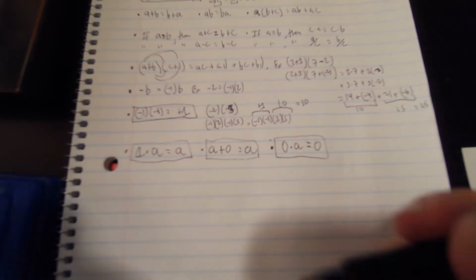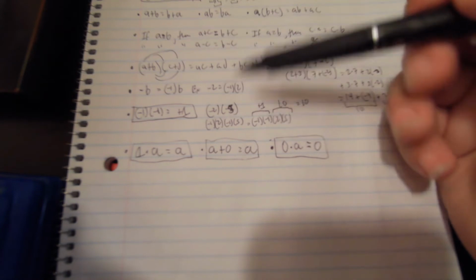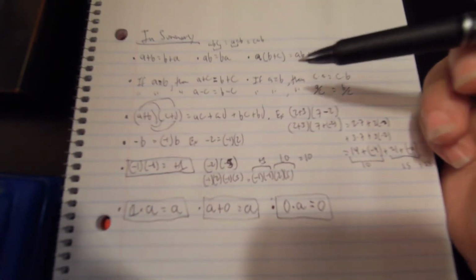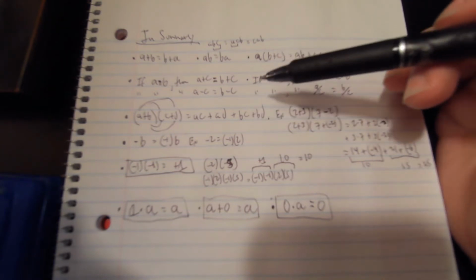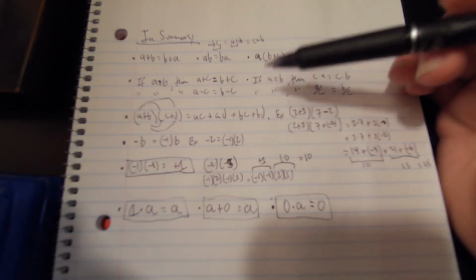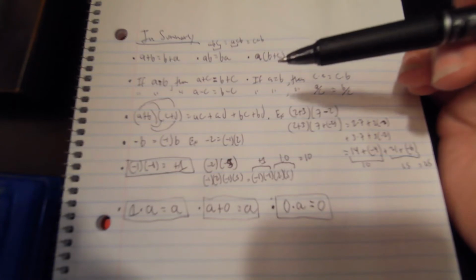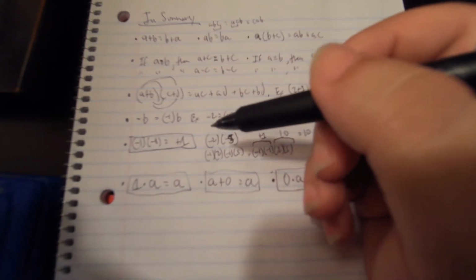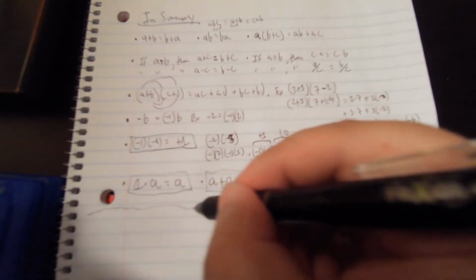Now, as far as axioms of real numbers, these are the main ones that have to do with equalities. So if you're solving an equation, you know you can add, subtract, multiply, divide both sides, and you still remain the equal signs. But now we have, let's say, inequalities.